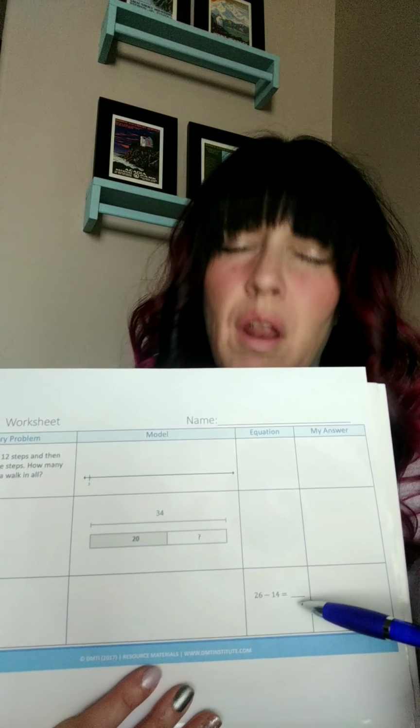You're going to have to think a little bit outside of the box again and say, okay, if you're only given the number sentence, what model would you use to match that number sentence? What story situation would you write to match the model and the story situation?